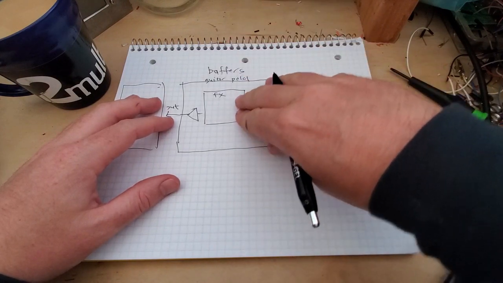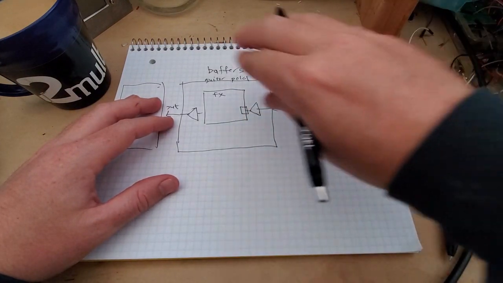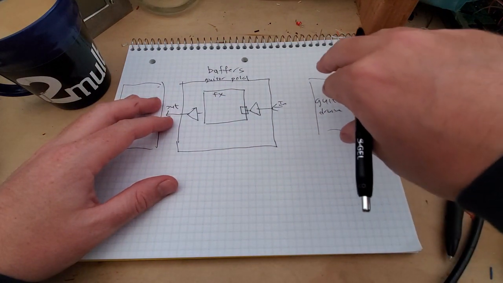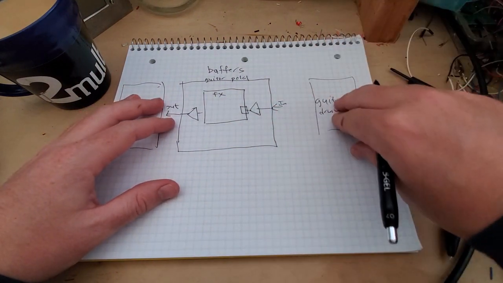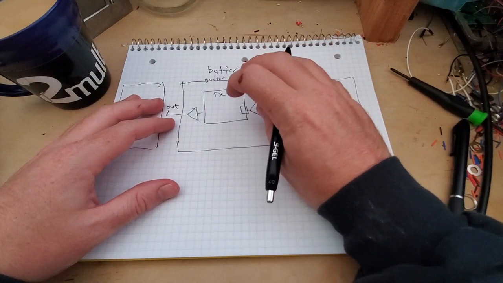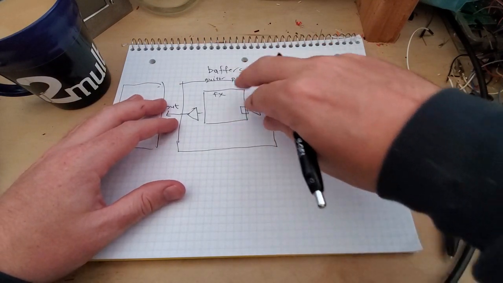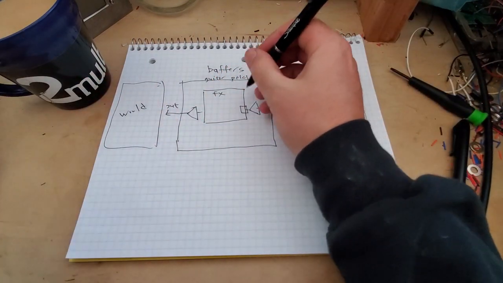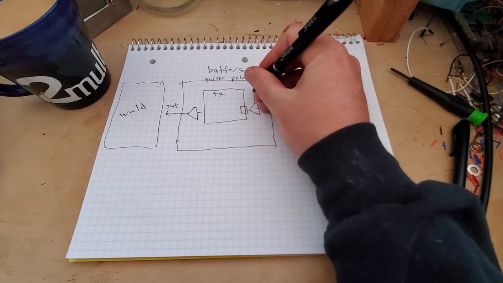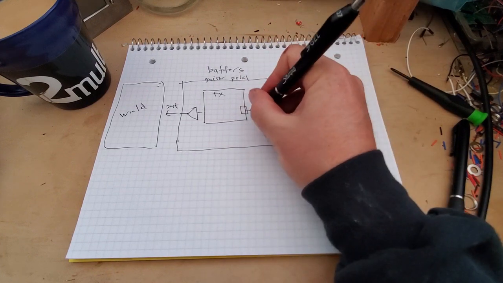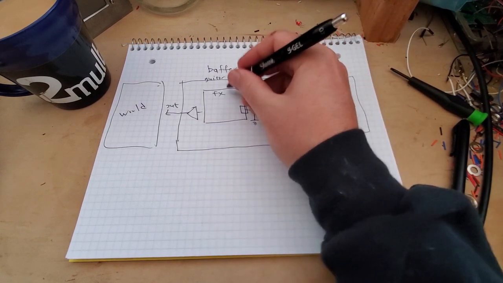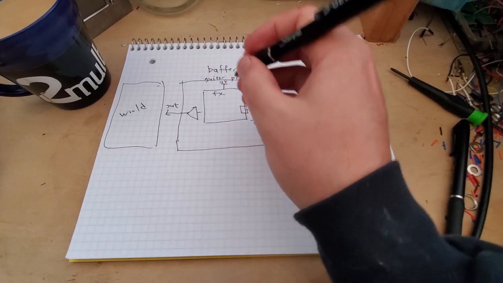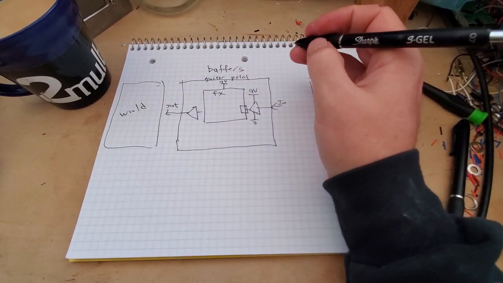It acts as kind of an isolator between this world and this world. It also helps match impedance. So it takes this high impedance over here and turns it into a low impedance, which allows it to go through our circuit. It guarantees whatever my potential is going to be here, and it can work with our potential over here for whatever our effects are set to.